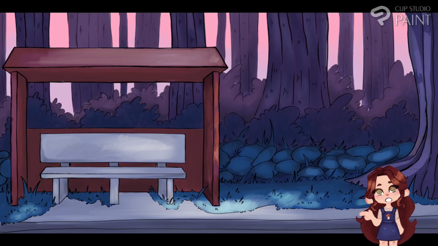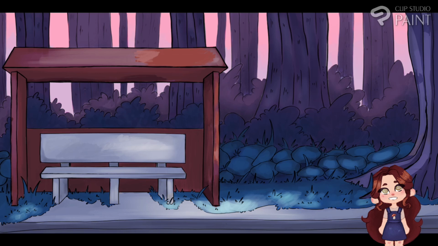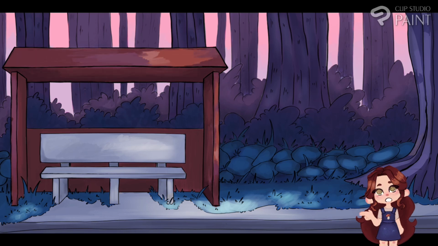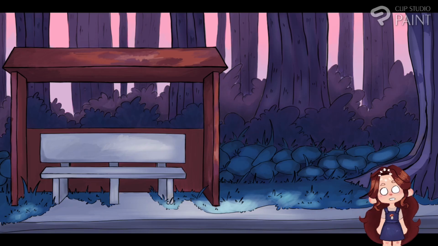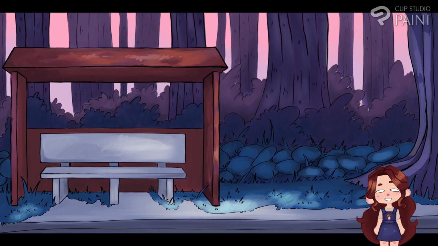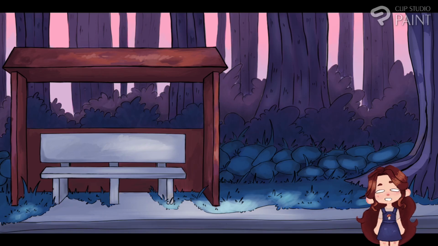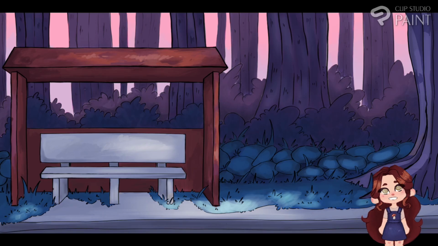But when I got back to it the next day, I used a super fun texture brush that you can get from the Clip Studio Paint library or materials library. Either way, I really like this brush. It makes everything look so mwah. I like it.